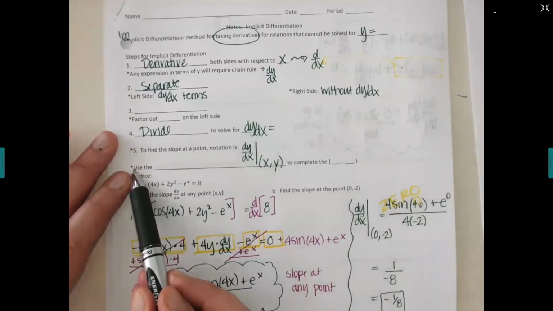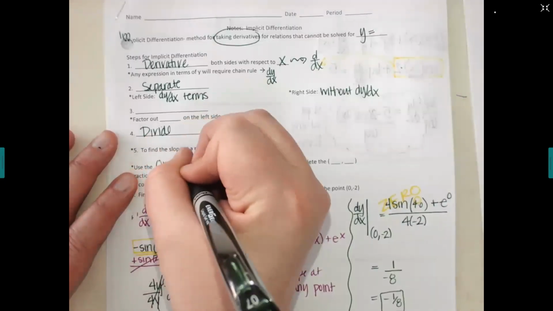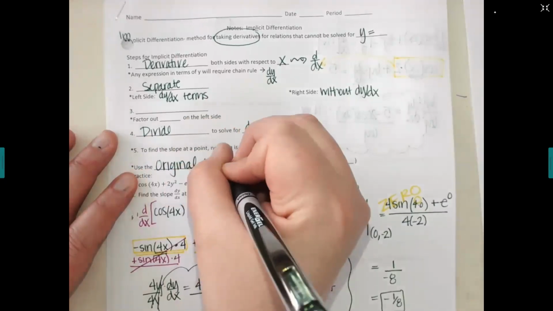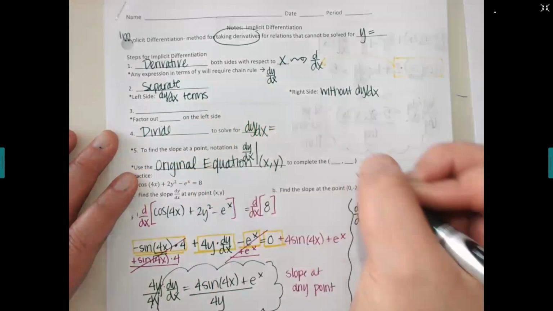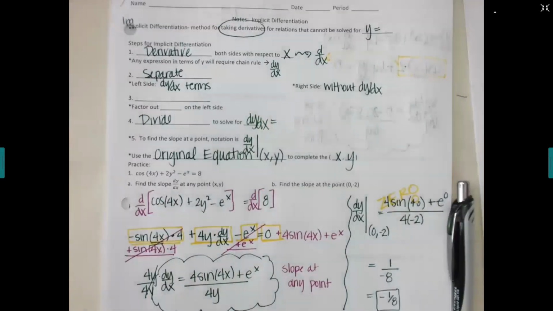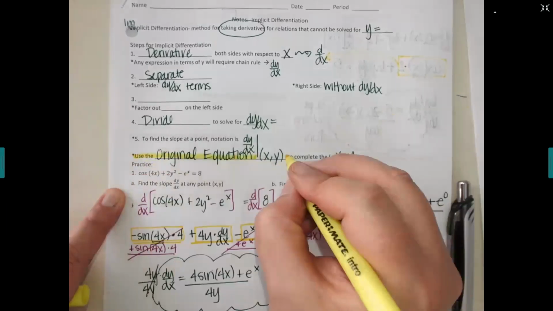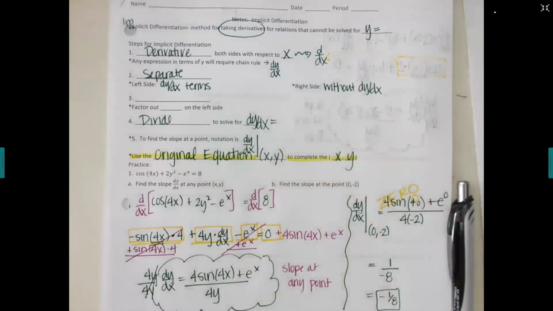It says use the original equation when you need to complete the xy. Use the original equation to complete the xy. So if they only give you the x or only give you the y, that's not going to work. You have to have both. So the original equation is where you'll get the other half of that point. So now return back to question number 2 and let's do it.